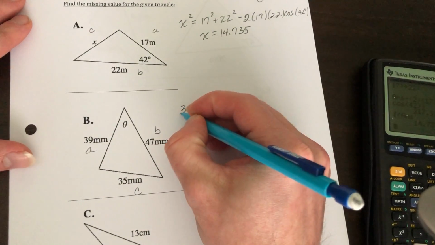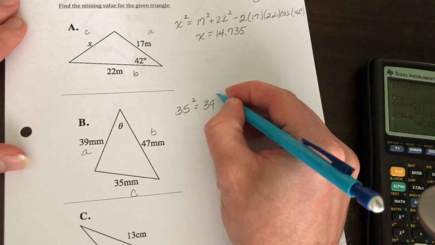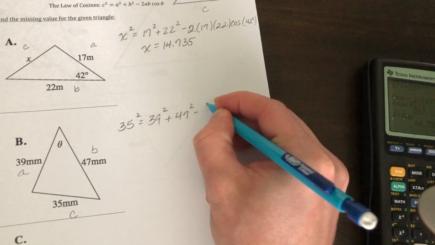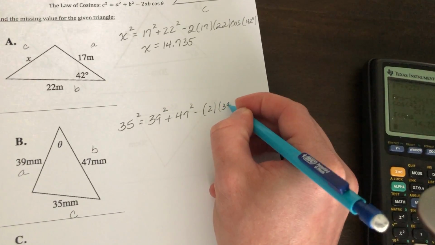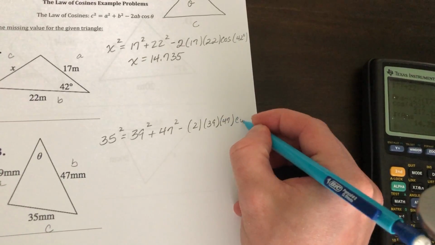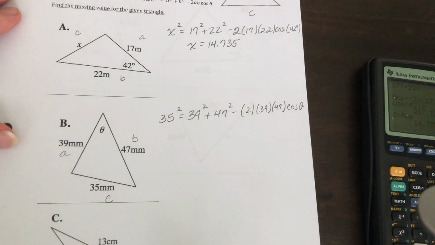So we're going to get 35 squared is equal to 39 squared plus 47 squared minus 2 times 39 times 47 cosine of theta.